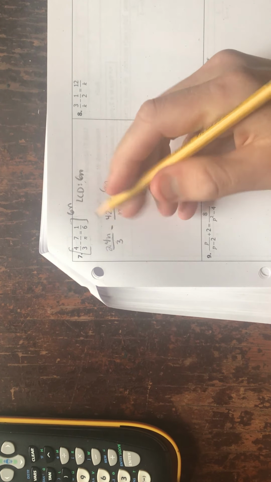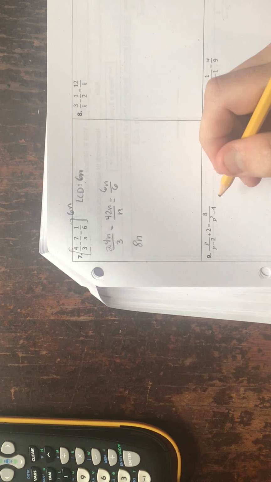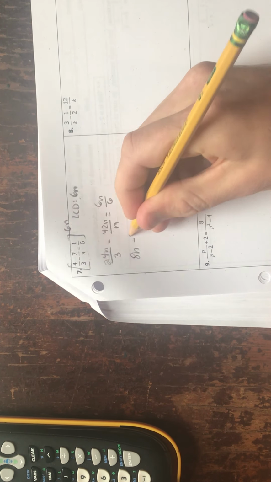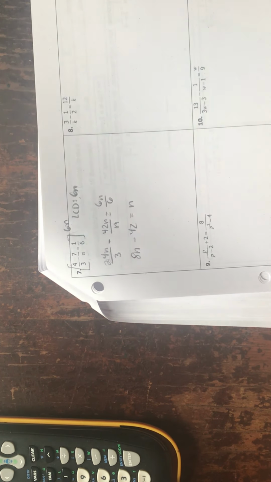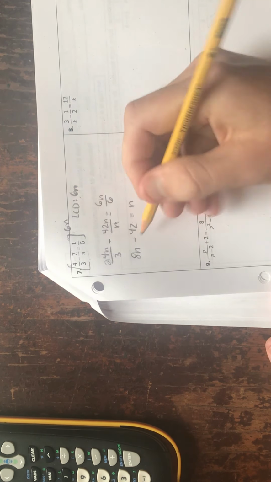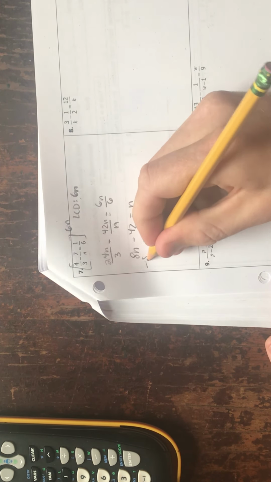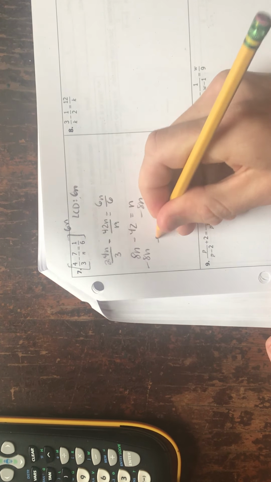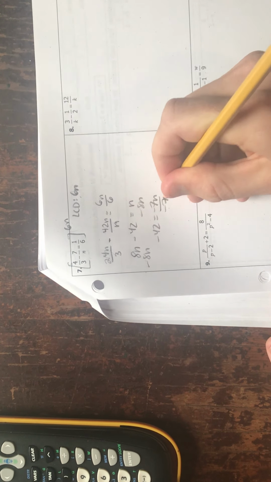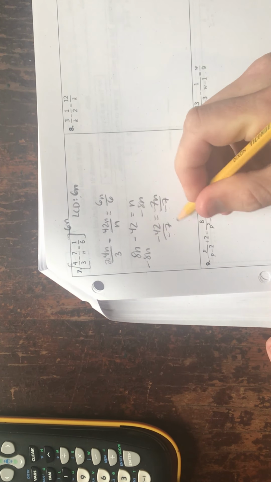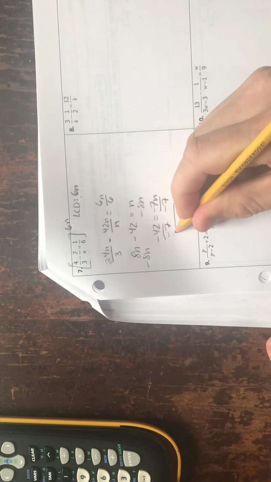Look, 24n over 3, that's just 8n, right? 42n over n is just 42. The n's cancel. 6n over 6 is just n. Okay? And now we have an equation that's a lot easier to solve. So that's how that LCD helps us. So I'm going to go ahead and do this. I'm going to subtract 8n on either side and get negative 42 equals negative 7n. And I'm going to divide by negative 7, and I get 6 as my answer there.